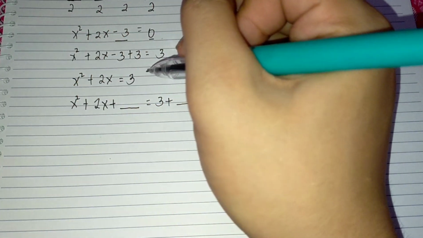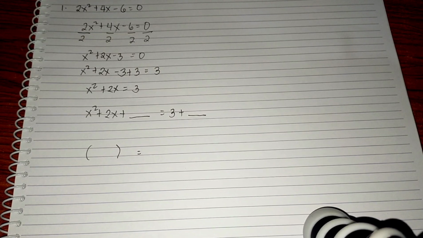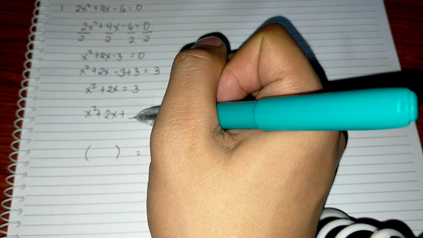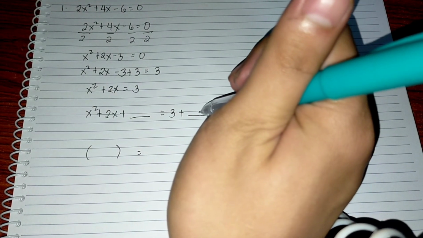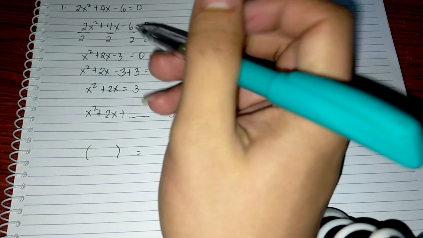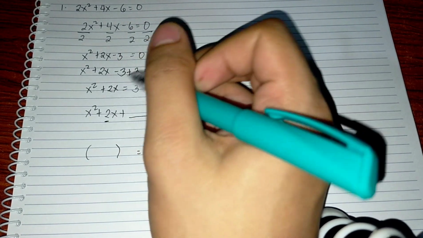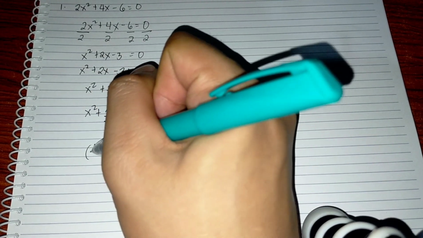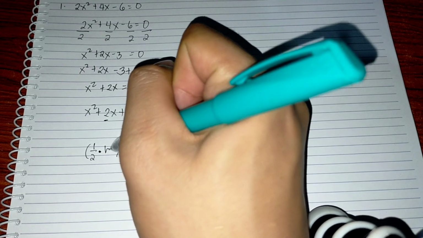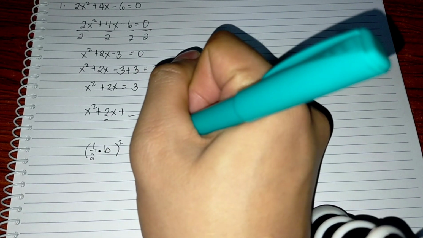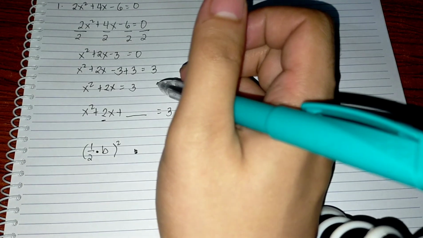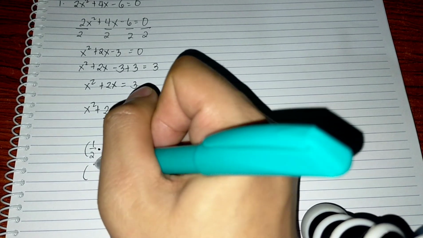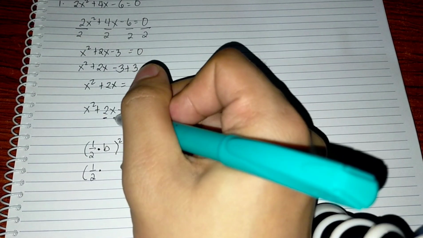Paano natin malalaman kung anong value ang ilalagay natin dito? Okay. So, paano ba natin malalaman kung ano ang value ng mga nasa blank? So, titingnan muna natin yung value ng letter B. Dahil doon tayo magdedepende. So, gagamit tayo ng formula which is 1/2 times B squared. Okay? So, gawin ko muna yung equal sign. So, proceed na tayo doon. So, ano daw ba ang value ng letter B natin? So, 1/2 times, what is the value of B?